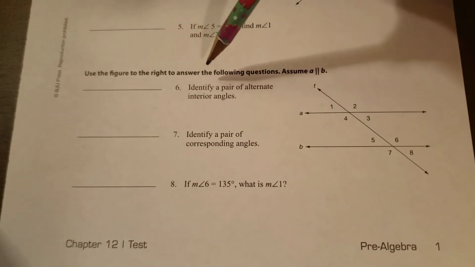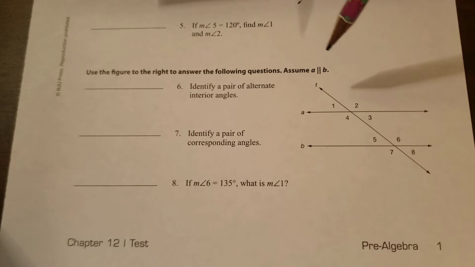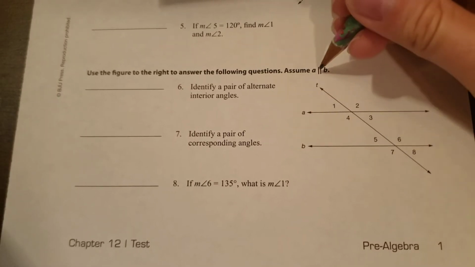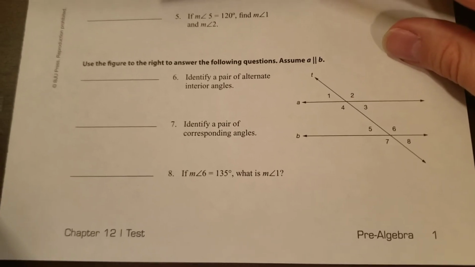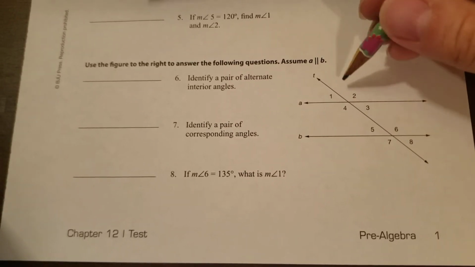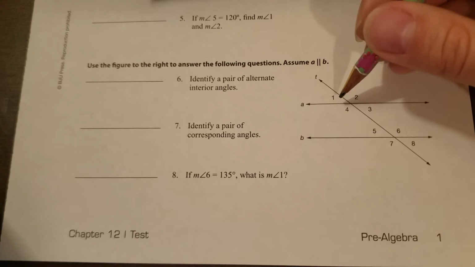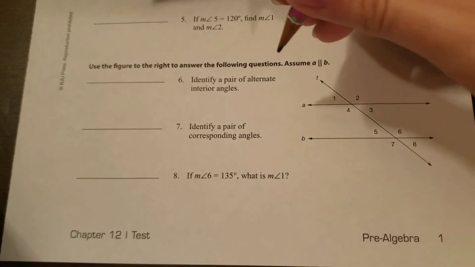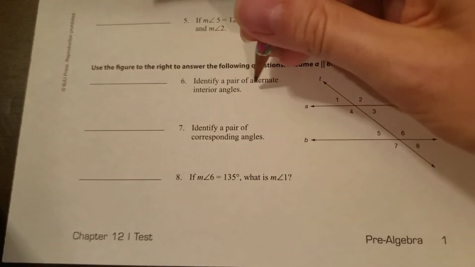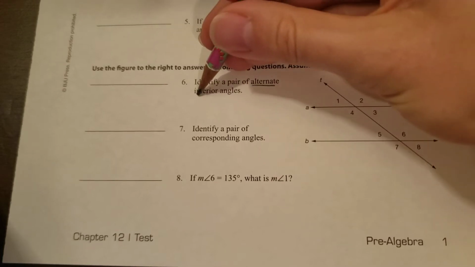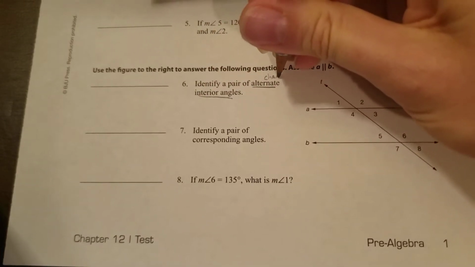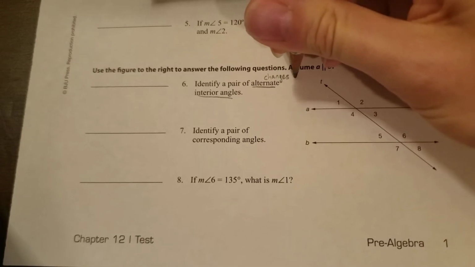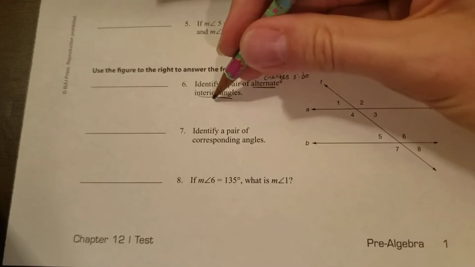Use the figure at the right for the following questions. Assume lines A and B are parallel. Okay. Again, I kind of went over this yesterday, talking about vertical angles. Again, alternate interior, so that means it changes side and it's inside.